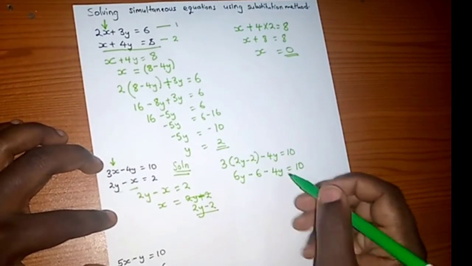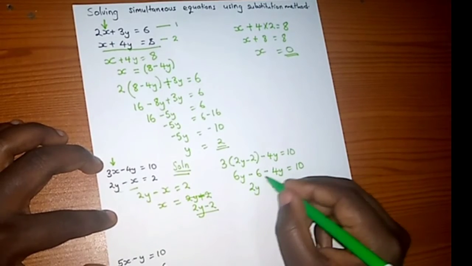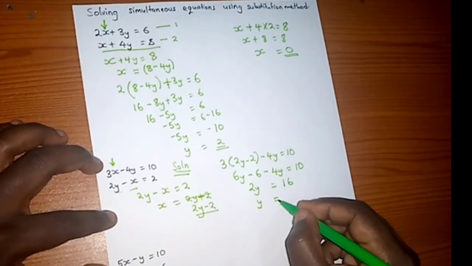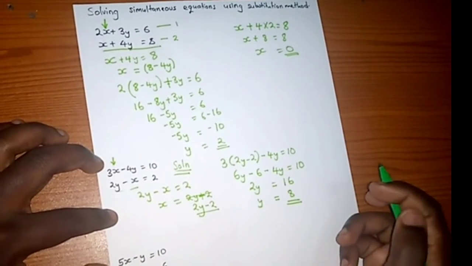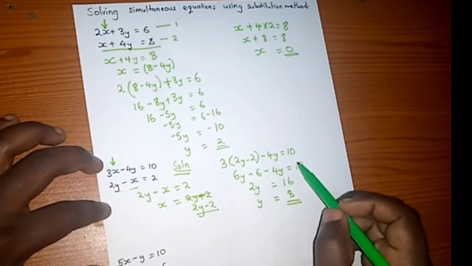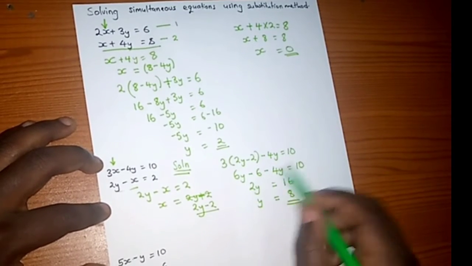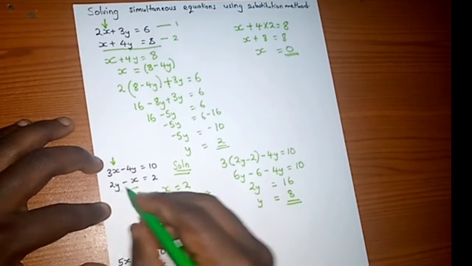So 6y minus 4y I get 2y equals 10 plus 6, which is 16. So my value of y equals 8.